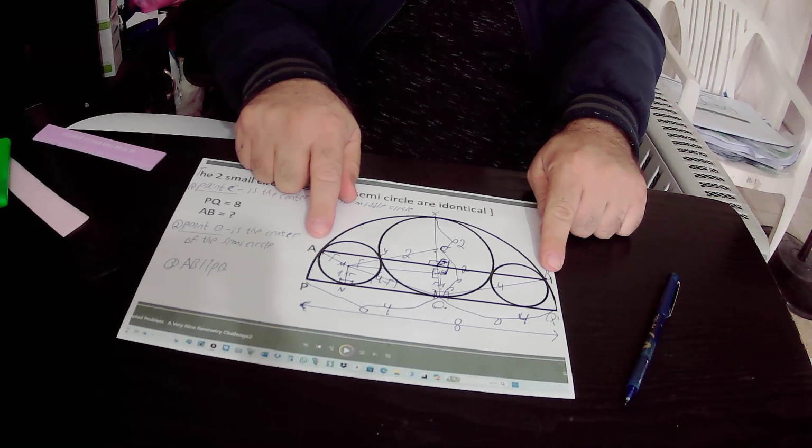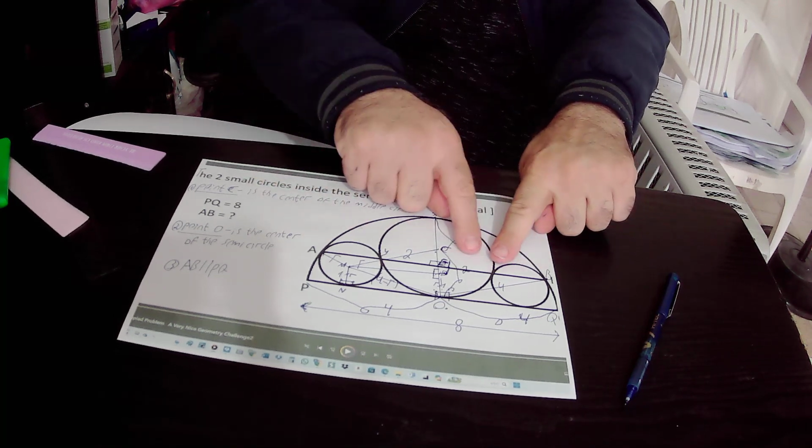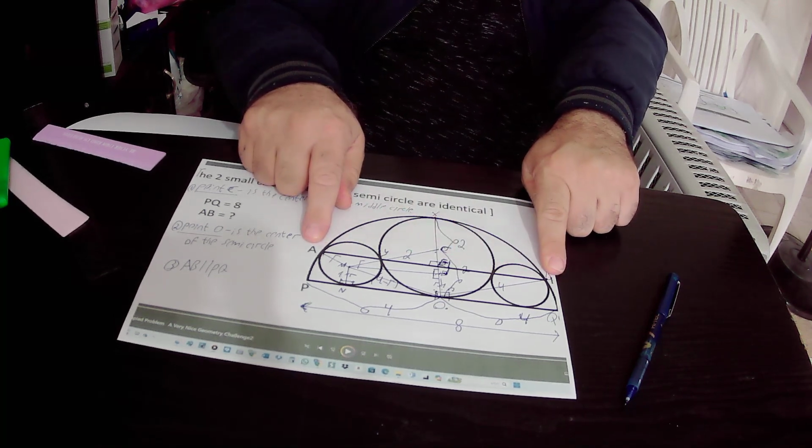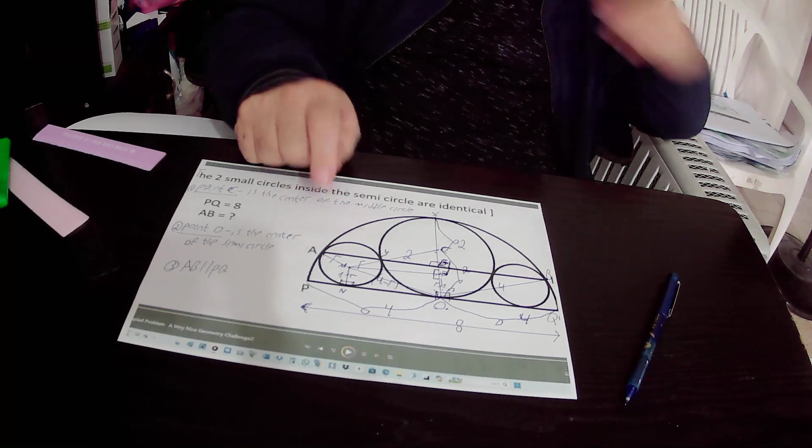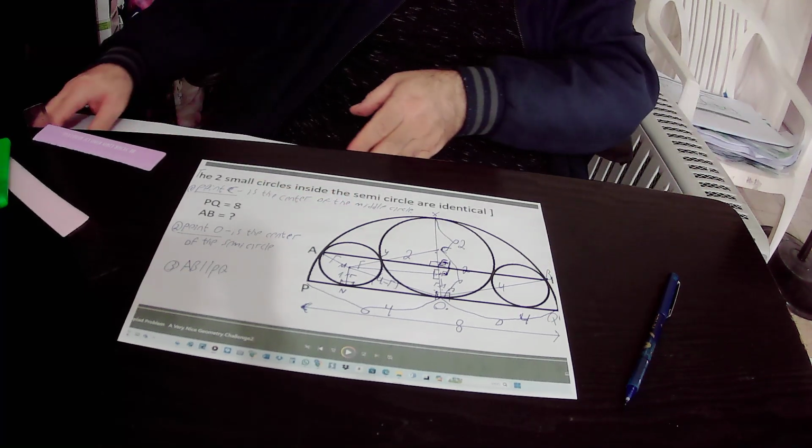Okay, the length of this chord AB equals 7.54 units. So now I will summarize the lecture.